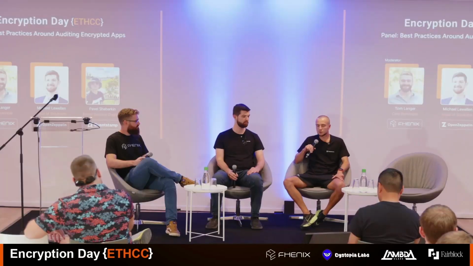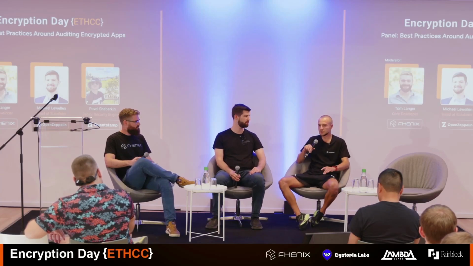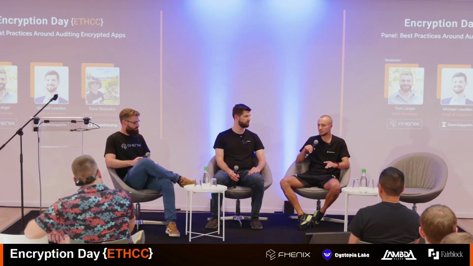I would say a security audit is a specific evaluation of code that was developed at a specific point of time, rather than when security is supposed to be part of the development lifecycle. Currently we're using the term security audit, and it's a specific review and evaluation of the security of the code at a specific point of time.